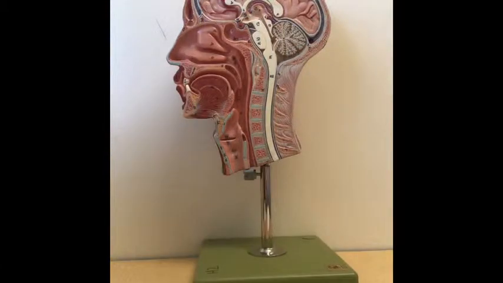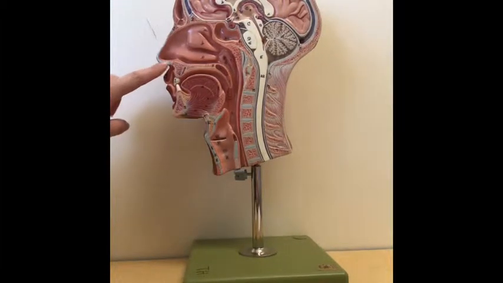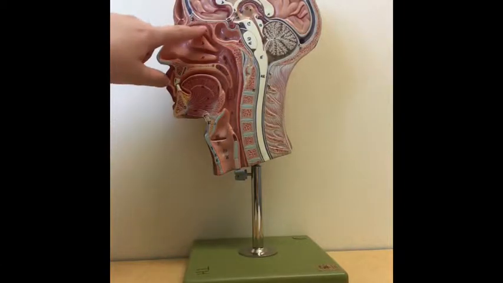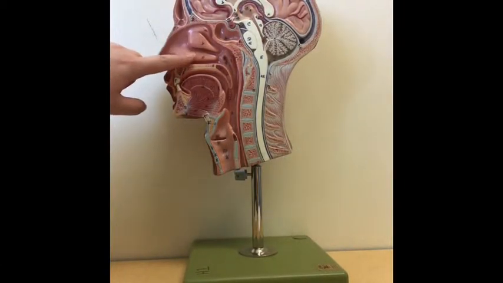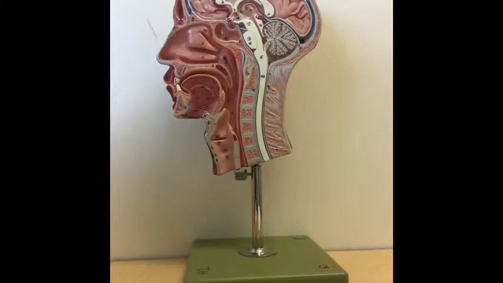This is the anatomy of the nasal cavity. The function of the nasal cavity is to provide pathways for oxygen to reach the lungs. Some structures include the nasal septum, which divides the nostrils. Then you have the nasal conchae, superior, middle, and inferior. These are bony structures that swirl the air you breathe.